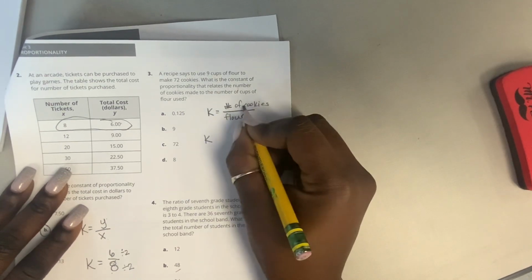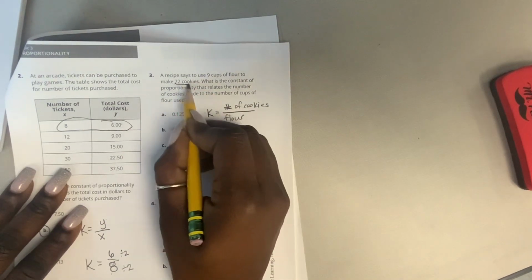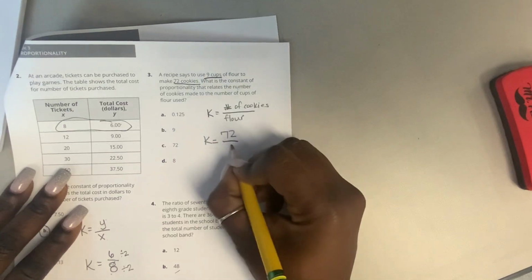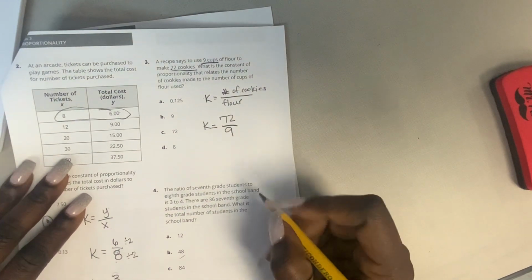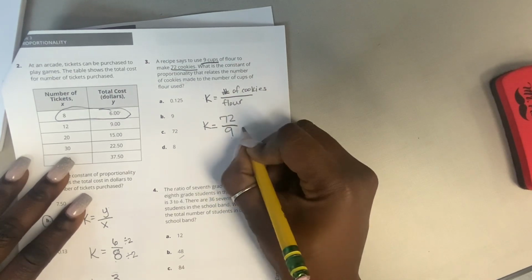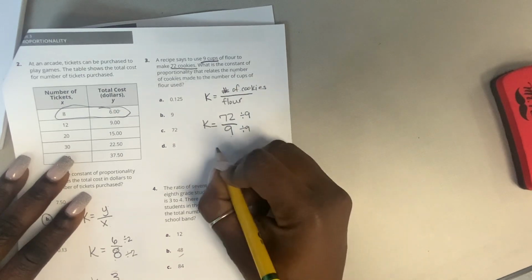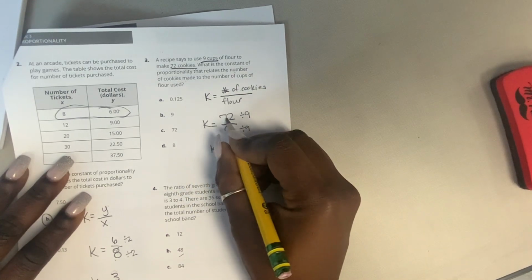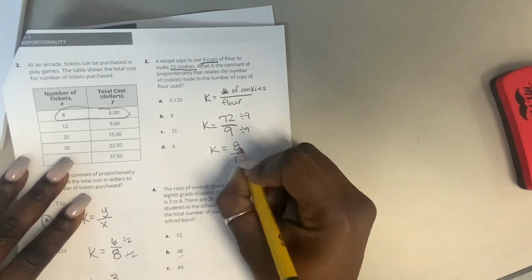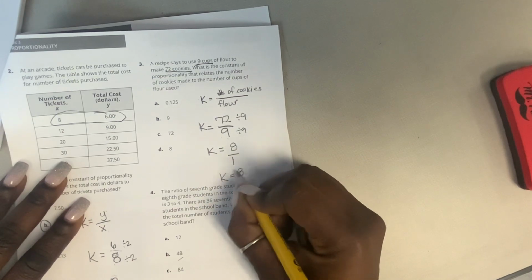So in the problem, cookies was 72 and cups of flour was 9. So now I just need to simplify that fraction. They're both divisible by 9. 72 divided by 9 is 8. 9 divided by 9 is 1. So my constant of proportionality is 8 because 8 over 1 is just 8.